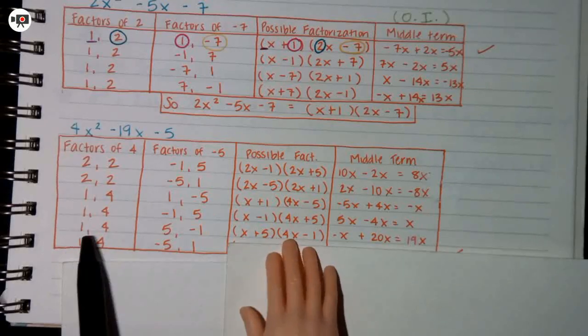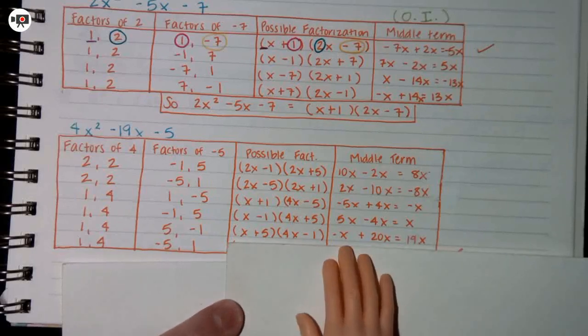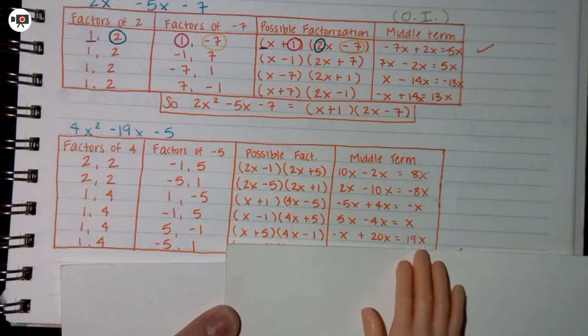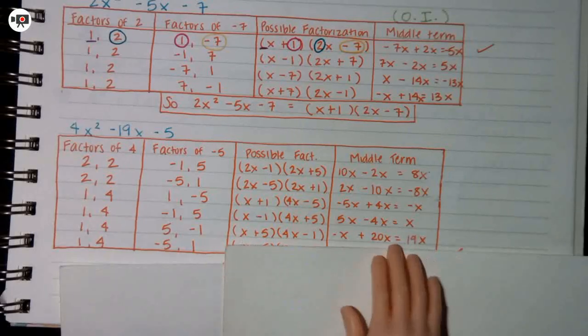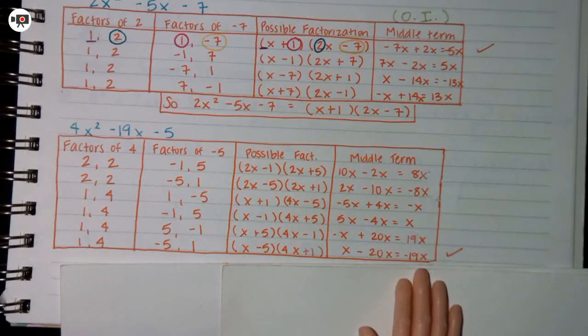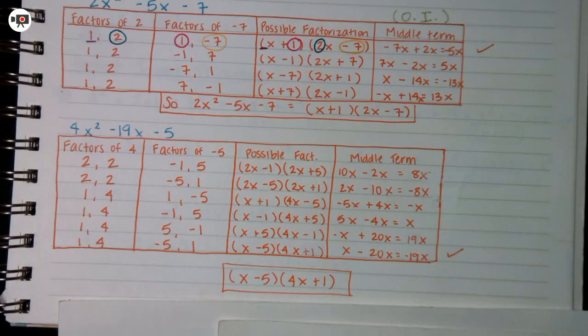I still have 1 and 4, 5 and negative 1 here, and that would be negative x plus 20x makes positive 19x. That's close, that's the right coefficient, but the sign is not correct. And so if I switch it, I get the right answer. So my answer is x minus 5 times 4x plus 1.